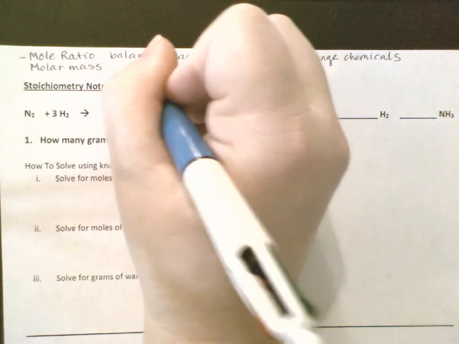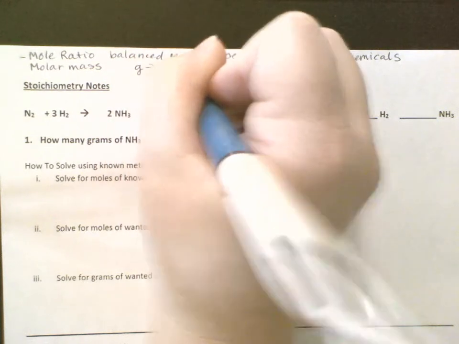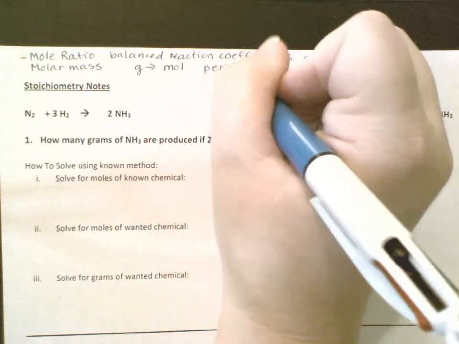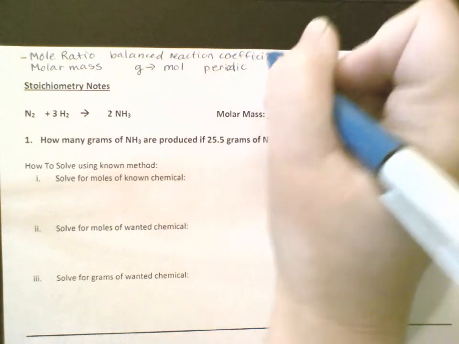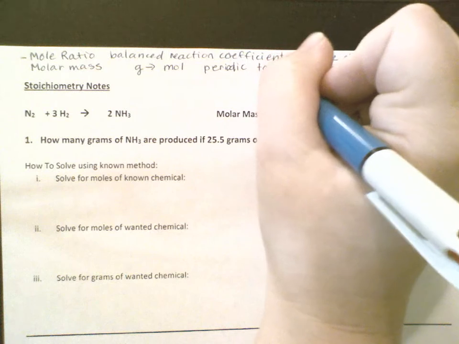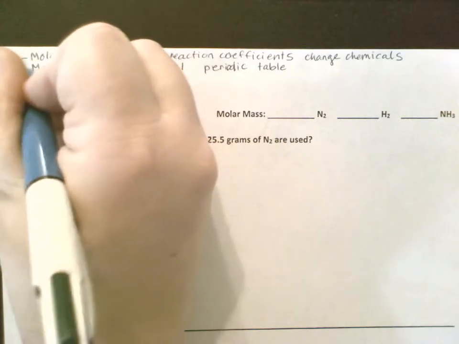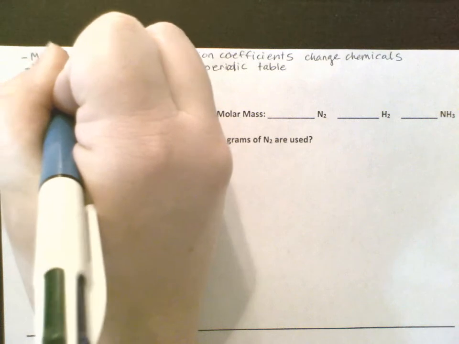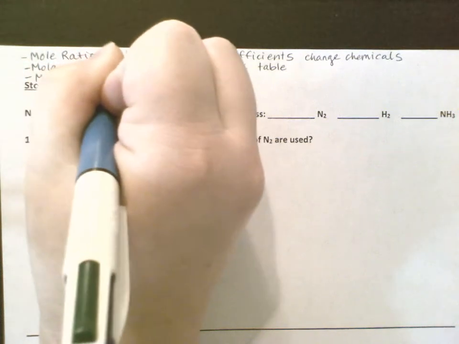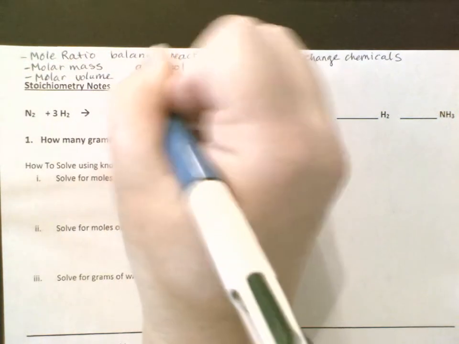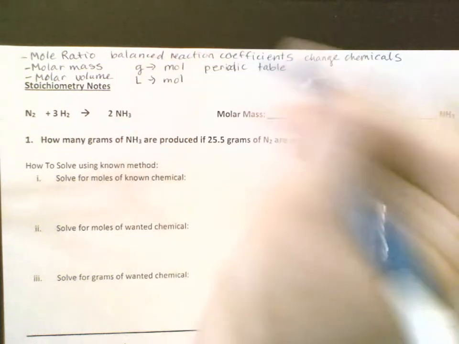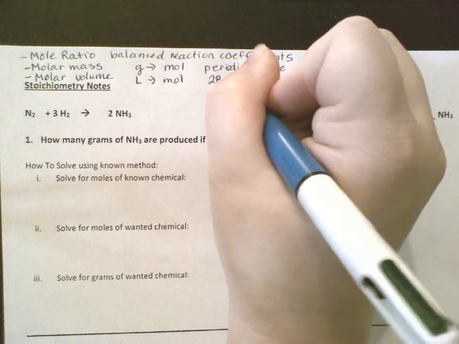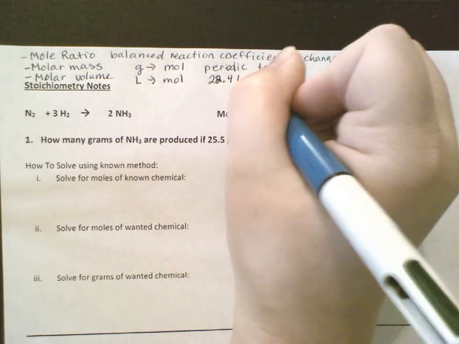which allows us to change between grams and moles of a chemical. And we get our molar mass from the periodic table. There we go. I'm doing this pretty early in the morning, so I might have some spelling errors here. And we also looked at molar volume. We use that for gases and allows us to change between liters and moles of gases. And that is probably the easiest one because it's always 22.4 liters is equal to 1 mole.